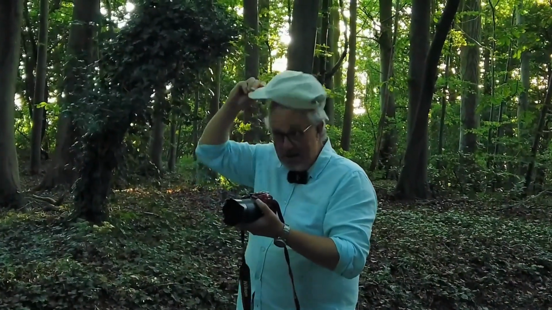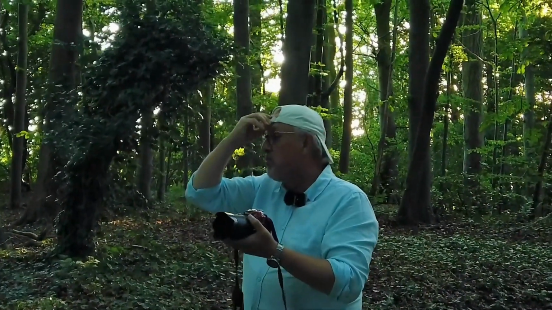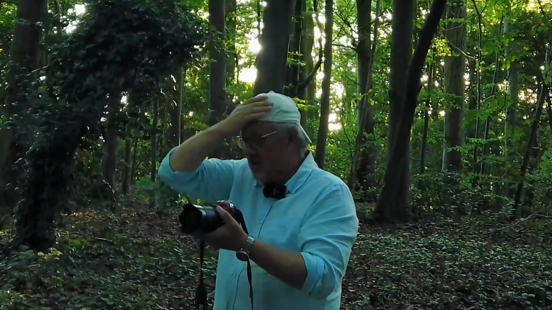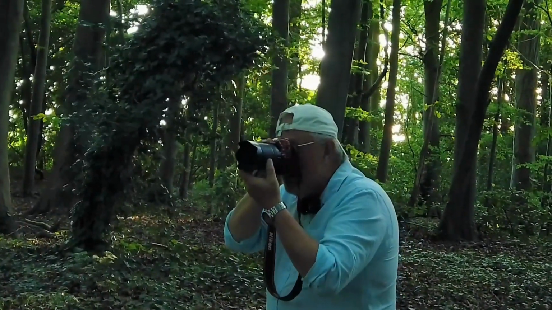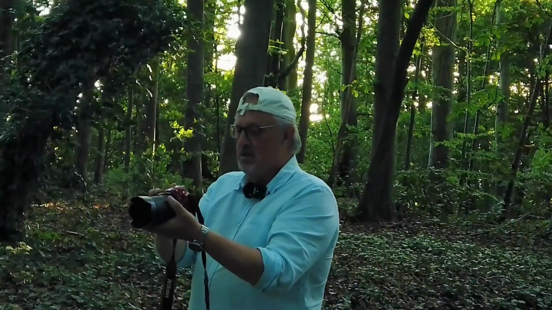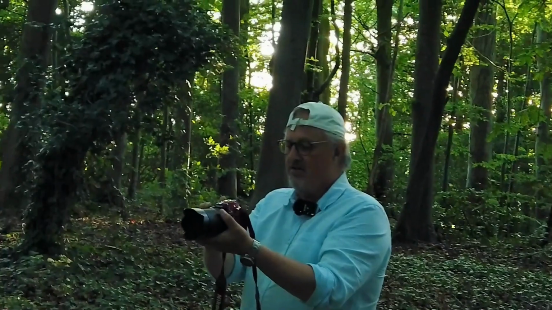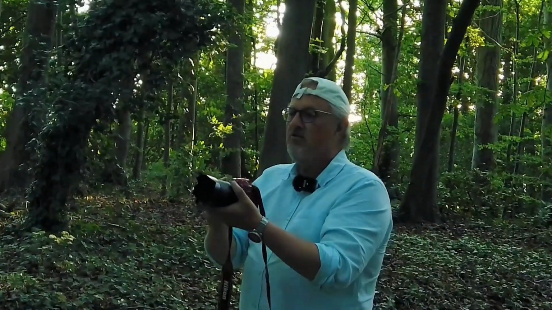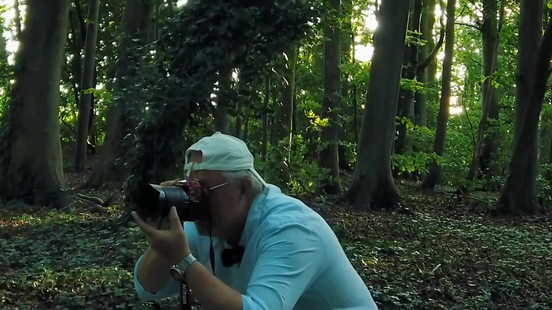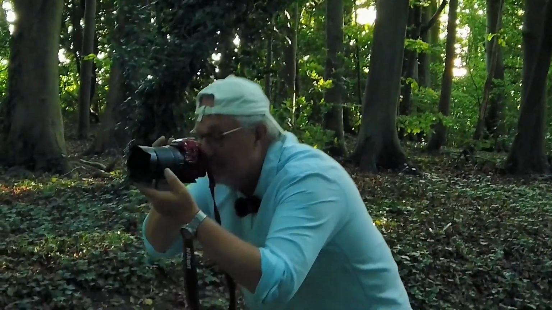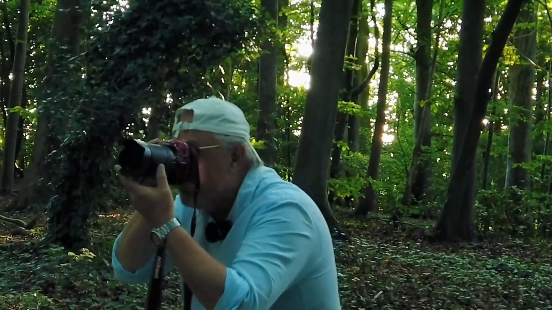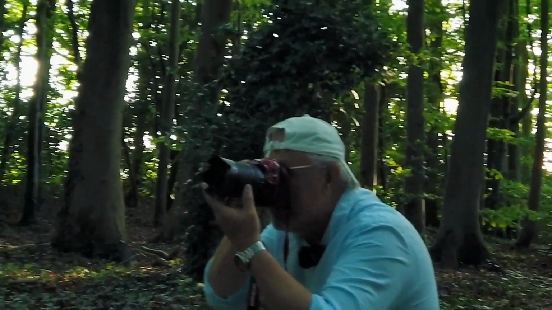Now, because it's dark, I have to pop my ISO into auto ISO because I want f11 to make sure that I get enough in focus. Let's go for f8. It's 1/30th of a second. Oh, I like the light. That's really lovely. Let's get one at 18mm.